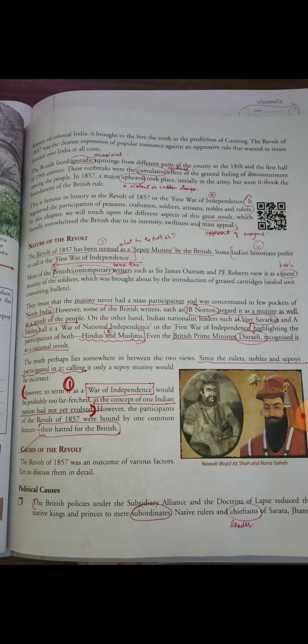Number one, we have already studied in the previous chapter about the doctrine of lapse and the subsidiary alliance, which greatly weakened the Indian kings. These actions of the British created bitterness among the Indians and developed hatred towards them.